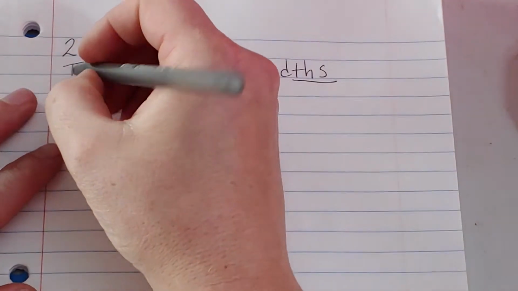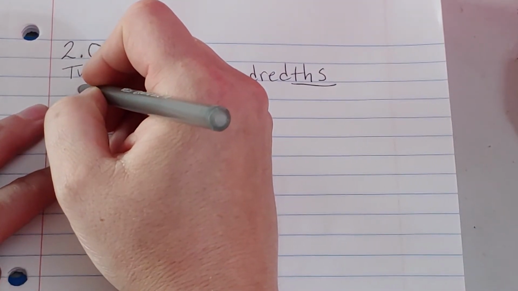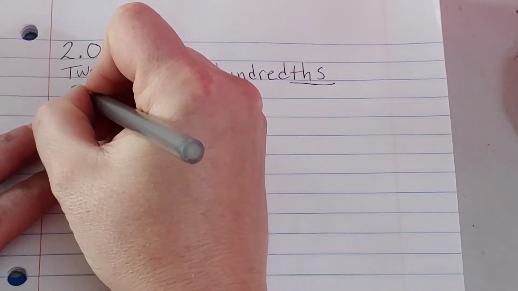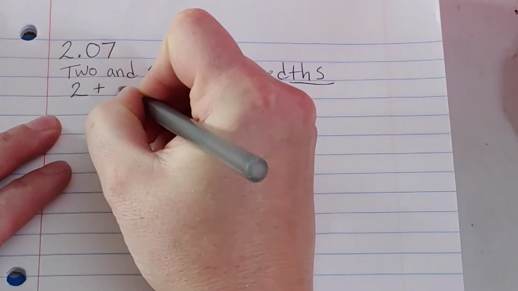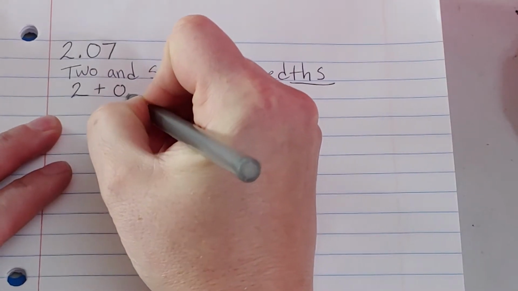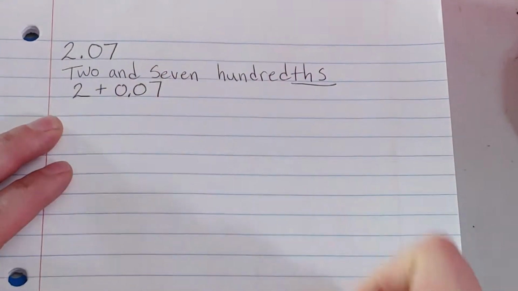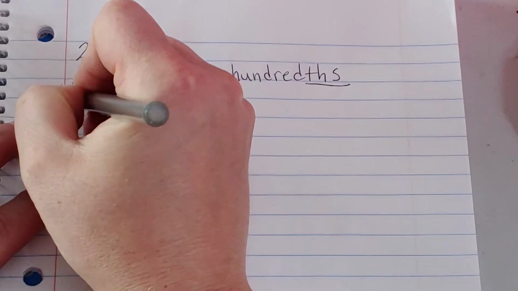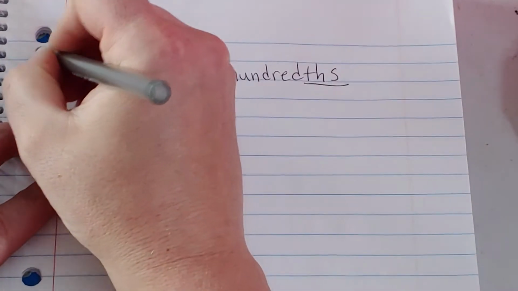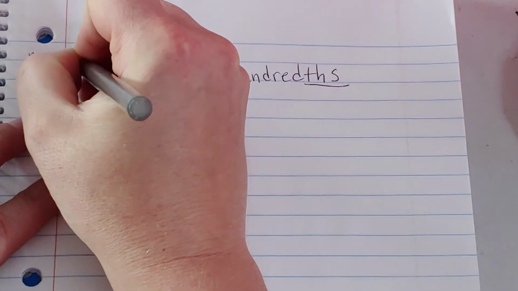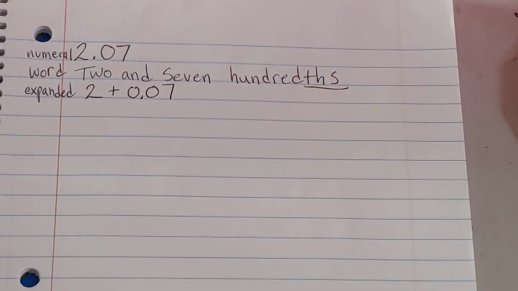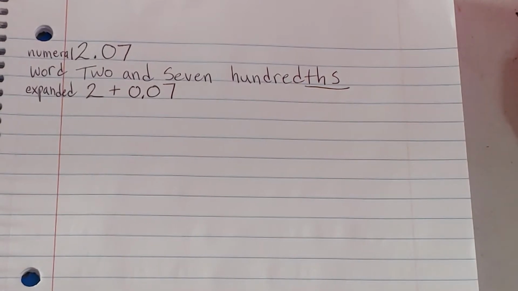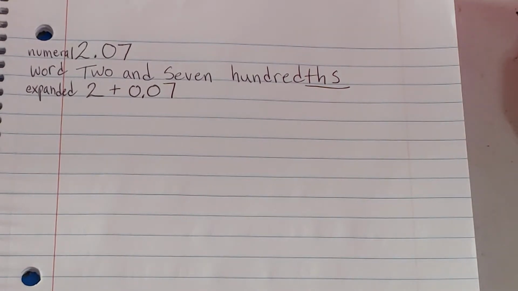The expanded form, I'm going to show you two different ways. You might be used to 2 plus, I have to block out the ones place. There is no tenths. So like that. This is expanded. Word. In expanded, you are pulling apart the number into all of its bits and pieces. So think about an accordion. When you pull it apart, that's what we're doing with this number. We're going to pull it apart into all its different pieces.